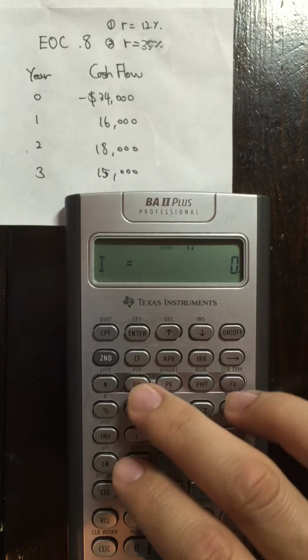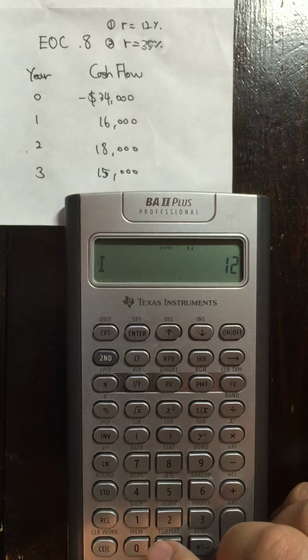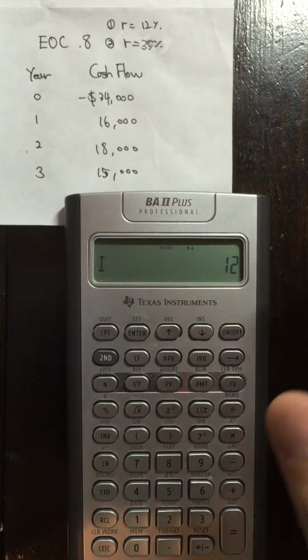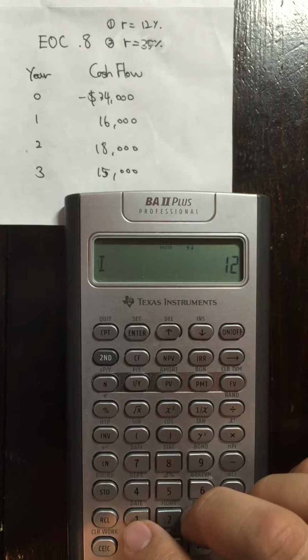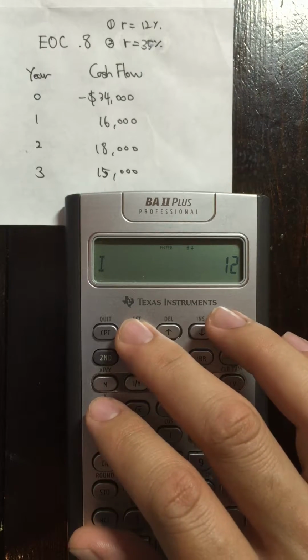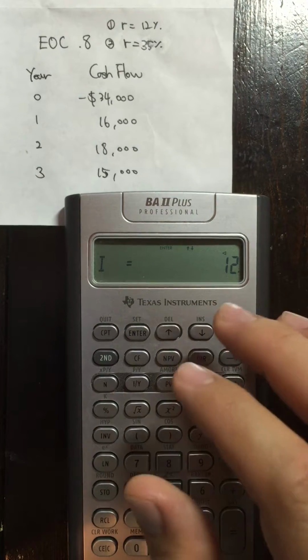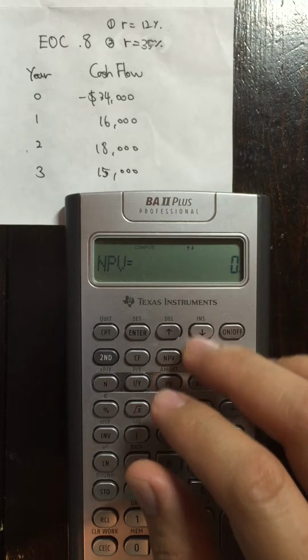Like before, for the I, just put 12 instead of 0.12, because the calculator recognizes this 12 as 12%, not 1200%. So 12 and enter. Then you see this equal sign. That means this is entered correctly. And then push down.